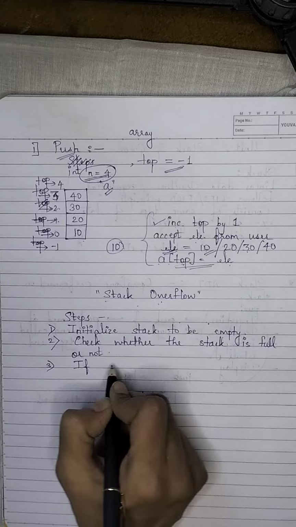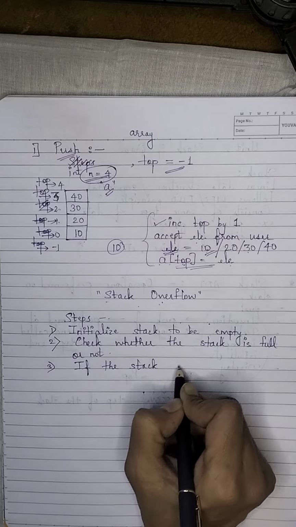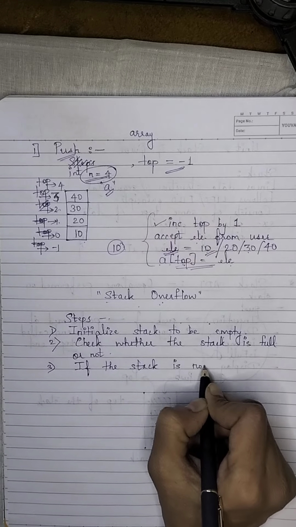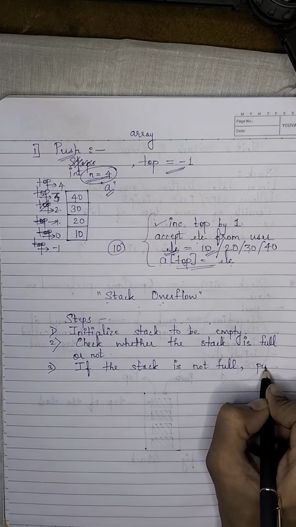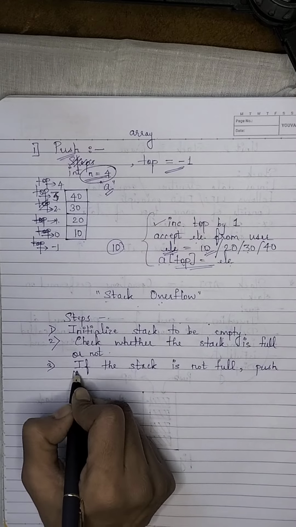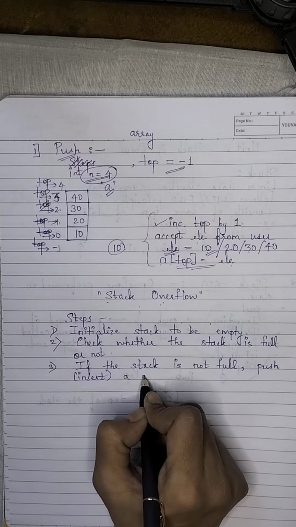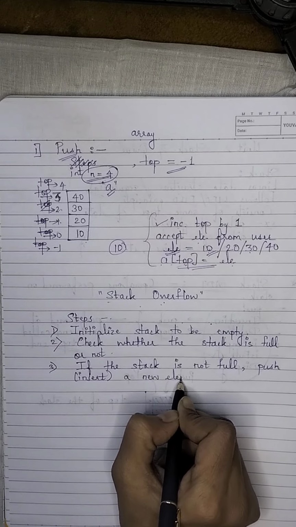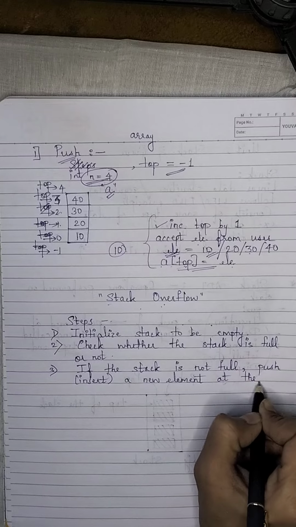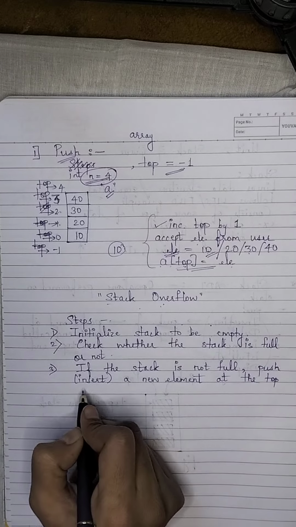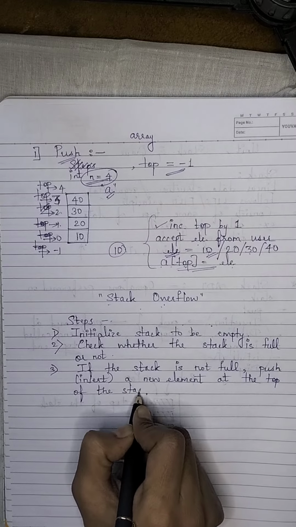So if the stack is not full, then push means insert a new element at the top of the stack.